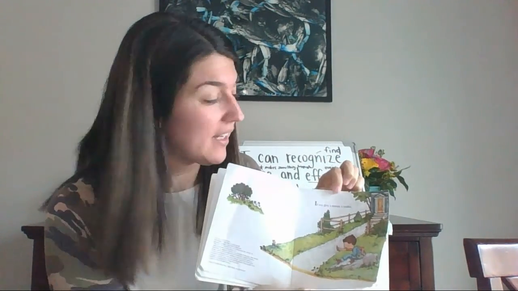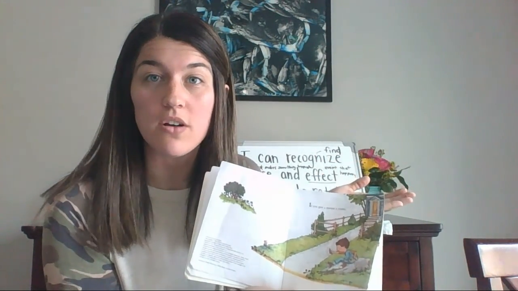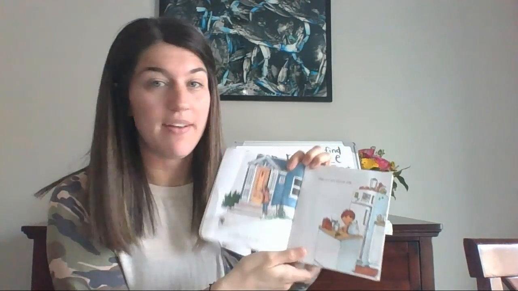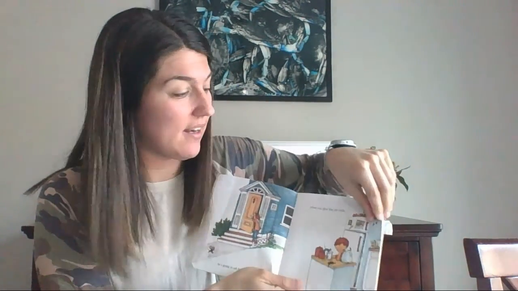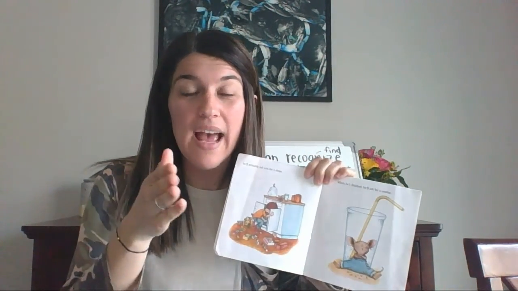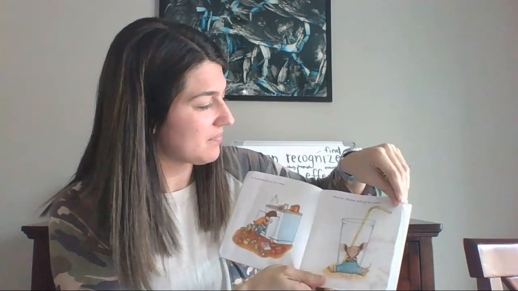So if I pause right there, I already saw a couple of cause and effect relationships. The first thing that happened is he gave the mouse a cookie. That was the cause. What was the event that happened because of that? Well, we know that the mouse asked for a glass of milk. Then, when he gave him a glass of milk, what happened after that? He asked for a straw. All right, so as you guys see, one thing happens and then the next happens as a result of that, kind of like dominoes. Let's keep reading.